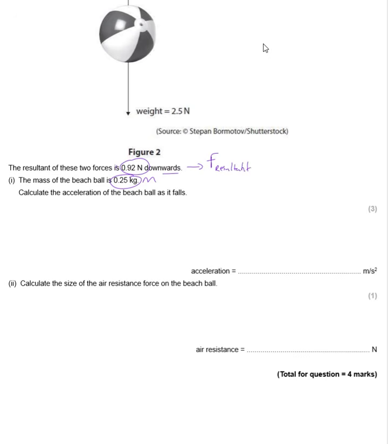Okay, we need to work out the acceleration. The equation we need to remember is Newton's second law, which states that force is equal to mass times acceleration. If you know this equation, everything else is easy. So all we have to do is rearrange: acceleration equals force divided by mass. The force is the resultant force, which is 0.92, divided by 0.25, and the answer we get is 3.7. There we go, I've just written it to 1 decimal place.